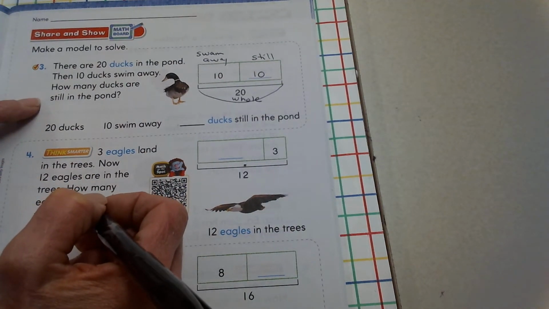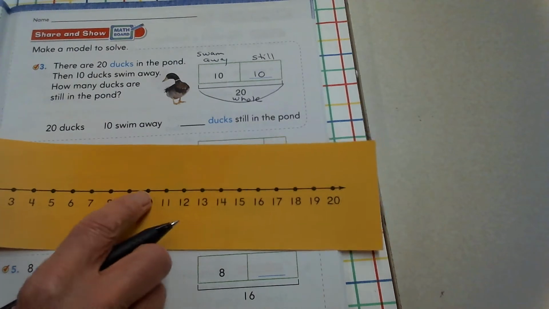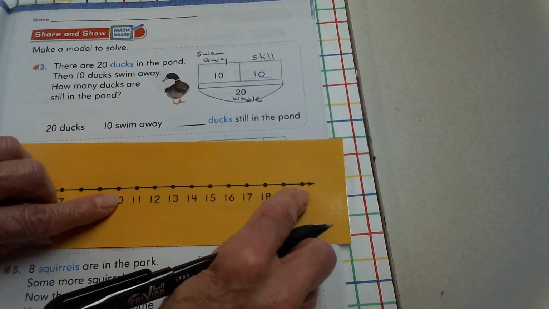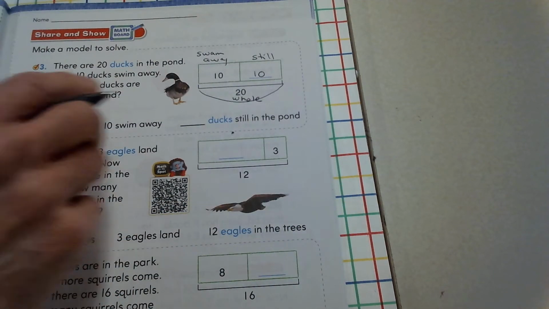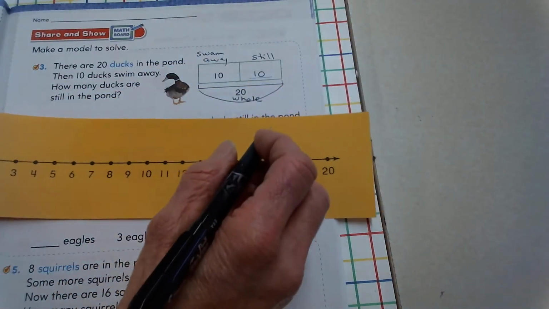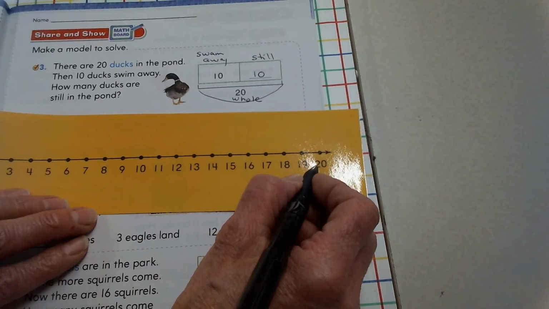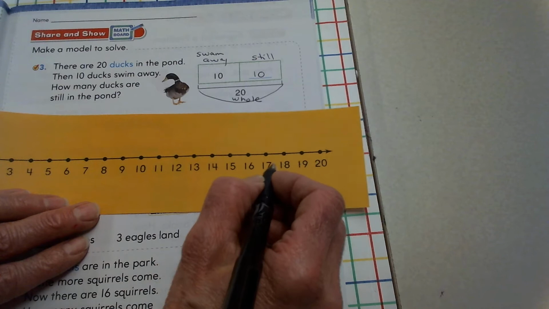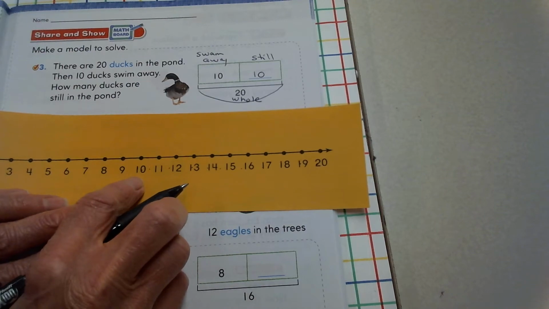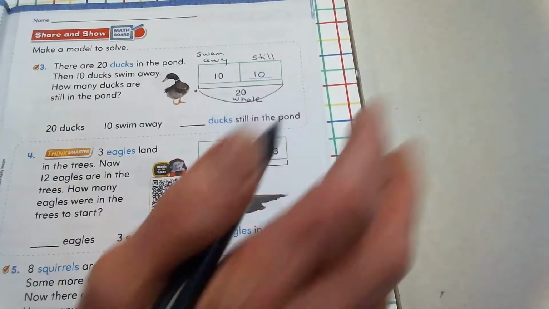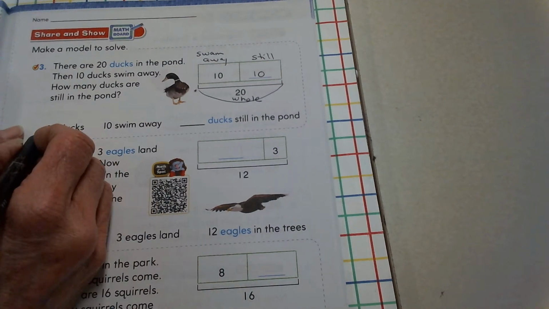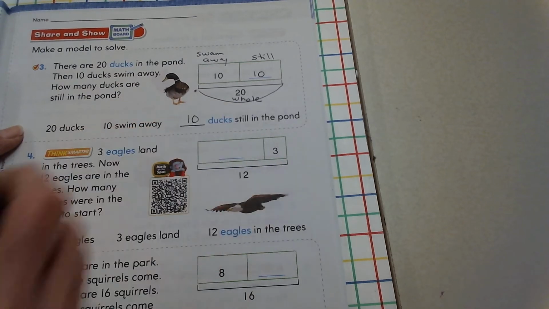If I'm not sure, I could use my number line. Start at 10 and count up to 20. 1, 2, 3, 4, 5, 6, 7, 8, 9, 10. Yep, it takes 10 hops to get from 10 up to 20. If I want to look at it as subtraction, I could say there were 20 ducks in the pond. 10 swim away. 1, 2, 3, 4, 5, 6, 7, 8, 9, 10. There are 10 left. So you can use your number line to help you, or you could have drawn 20 counters and crossed off the 10 that swam away. If you have 20, and 10 swim away, there are still 10 ducks in the pond.